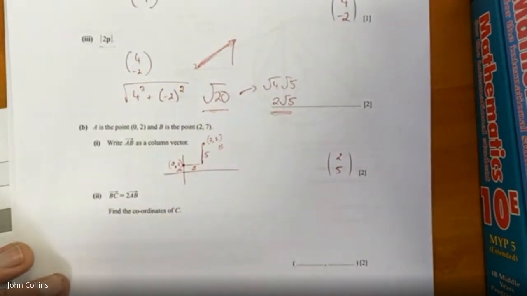A to B is the same as B minus A. Somebody's been working with the tutor. Could I just do the vector 2, 7 minus 0, 2? Yeah, you can. I think that just drawing it might be easier, but you definitely can. That would work.